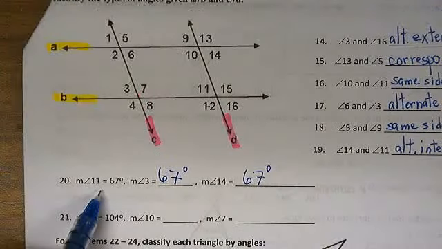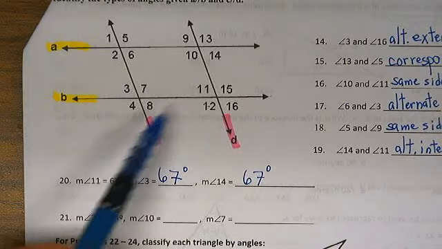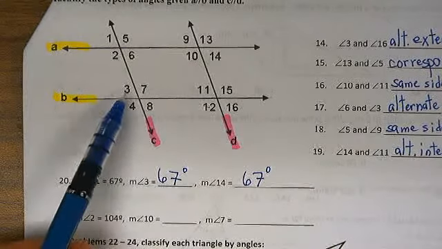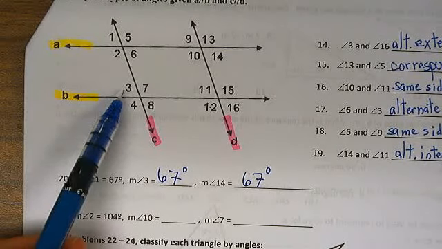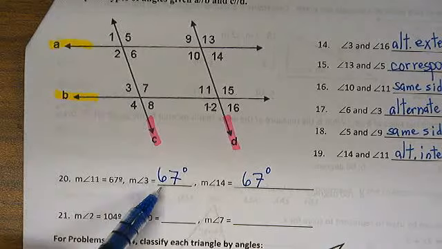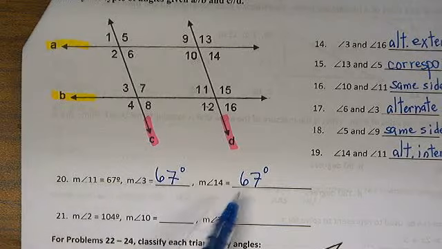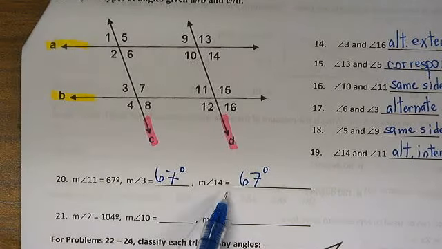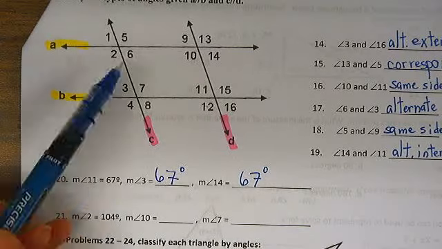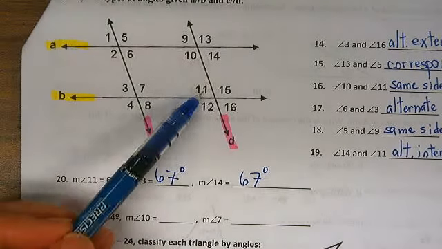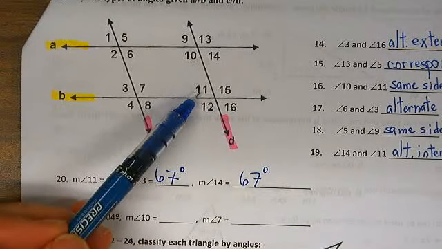The measure of angle 11 is 67 degrees. What's the measure of angle 3? Well, 11 and 3 are corresponding angles, same side of the transversal, same position. So they're congruent, so the measure of angle 3 is also 67 degrees, and the measure of angle 14 is also 67 degrees, because, again, 11 and 14 are alternate interior angles, so they too are congruent.